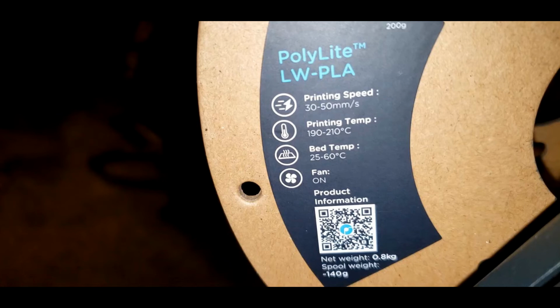Because if you scan that little zebra code at the bottom of that label on the spool, it comes up 404, not found. It doesn't link to anything anymore. So that doesn't give you any information. If you try to go for that product information zebra code, it doesn't actually work.